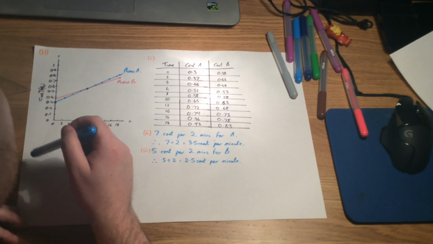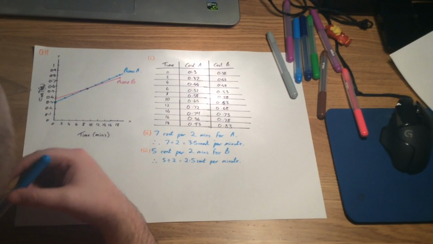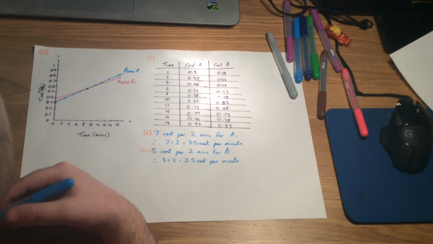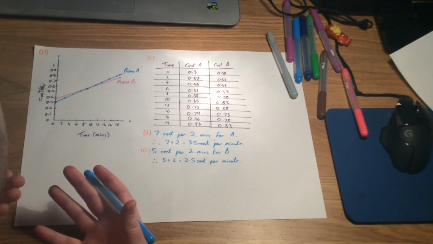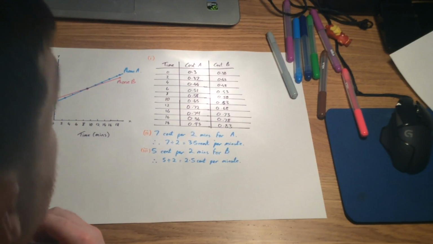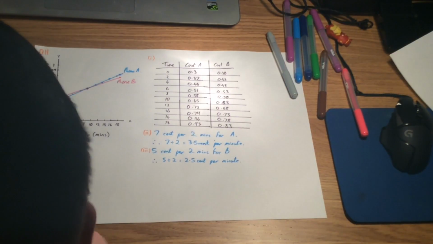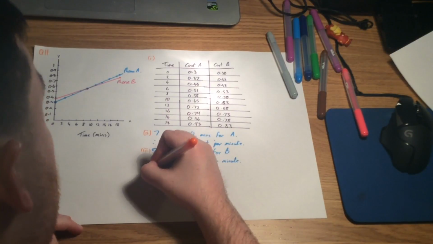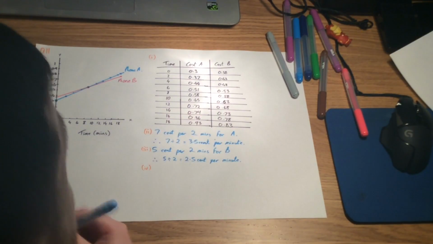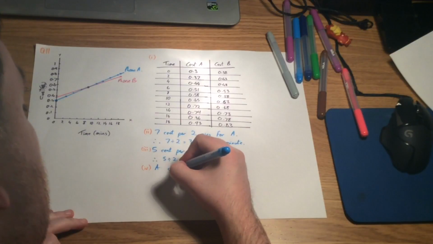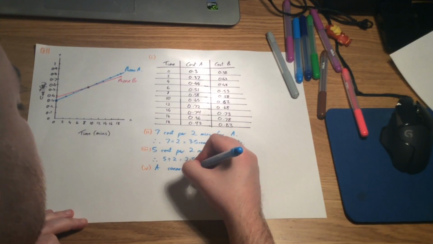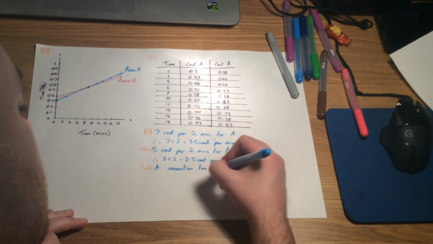You might have heard that as line rental fee before. So basically you have to pay a certain amount just for the privilege of having the service, whether you choose to use the service or not. Alright, so what I'll do is, for part 4, I'll say A connection fee is equal to 30 cents.